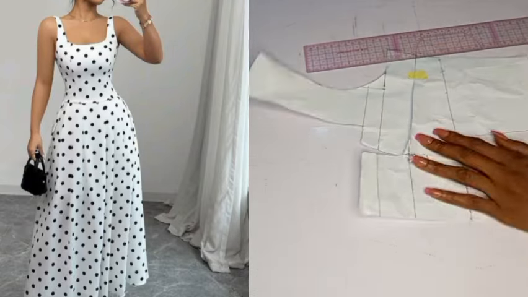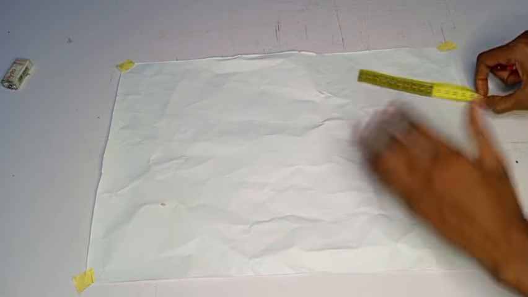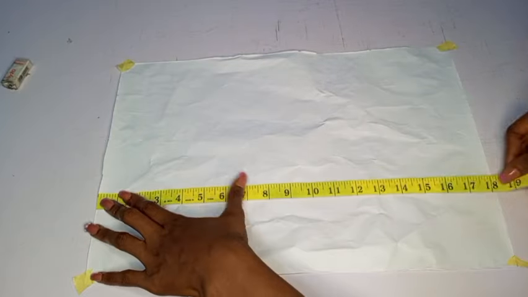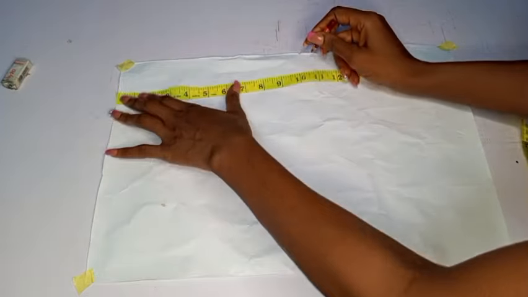So let's get right into the main video. The first thing is to take our vertical measurement. From the top here is our shoulder line and our starting point. So from the top I'm going to come down to mark my bust point. From my shoulder to my bust point is 9.5 inches.